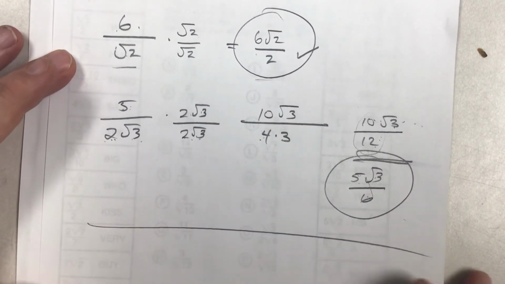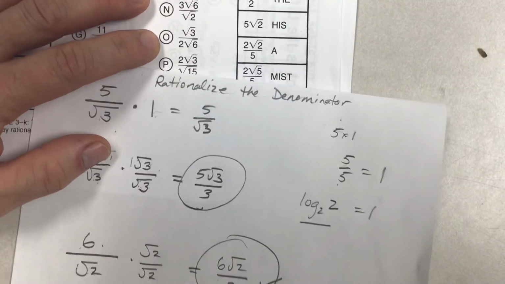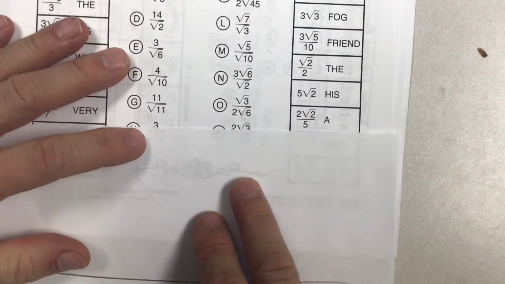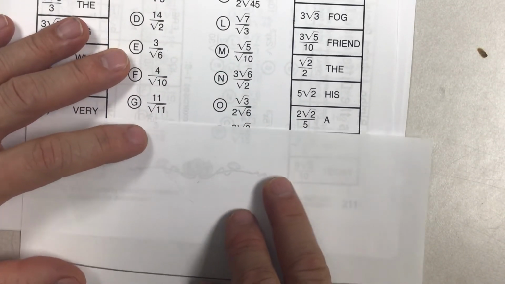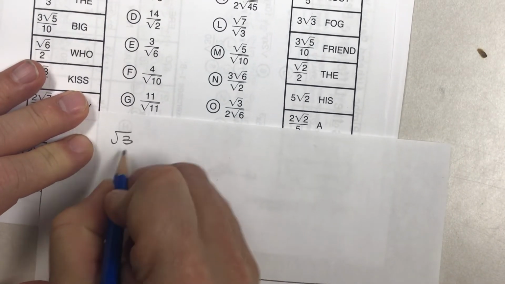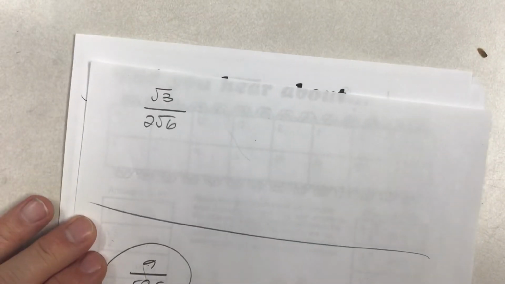So, what do we got? Oh, root 3. Let's flip it around here. I'm trying to make it more difficult, but they're not any more difficult than this. Root 3 on the top, 2 root 6 on the bottom. Is that permissible? No. Why not? Square root in the bottom. It violates rule number 2.